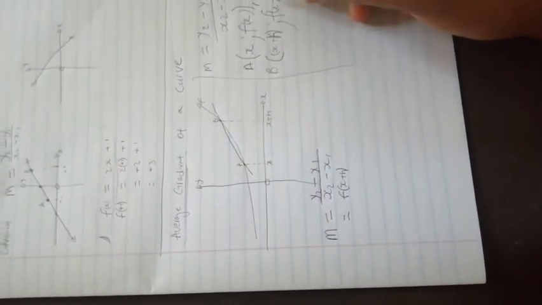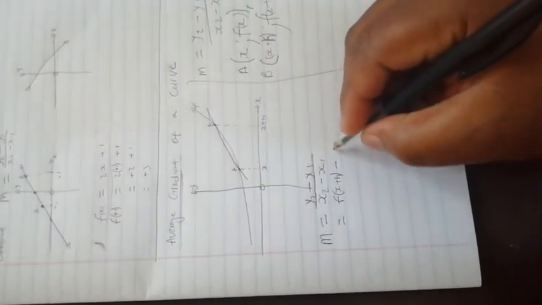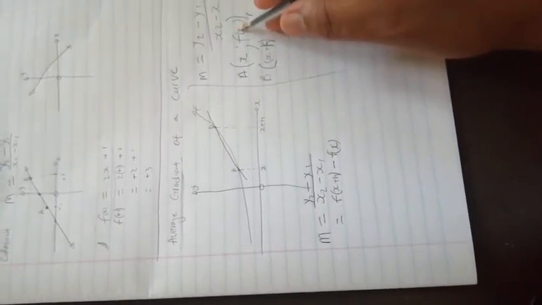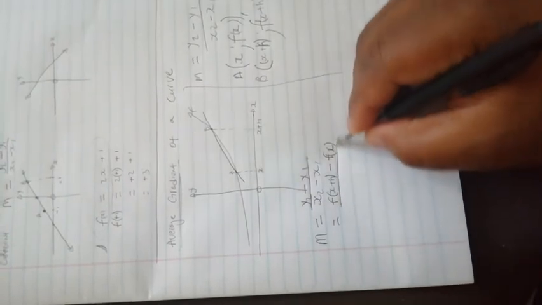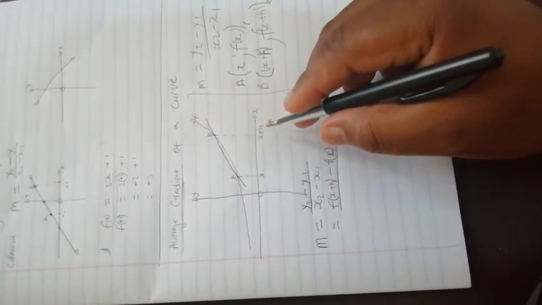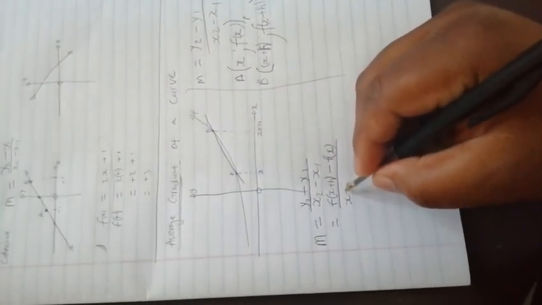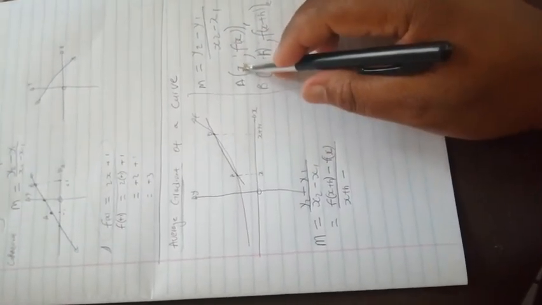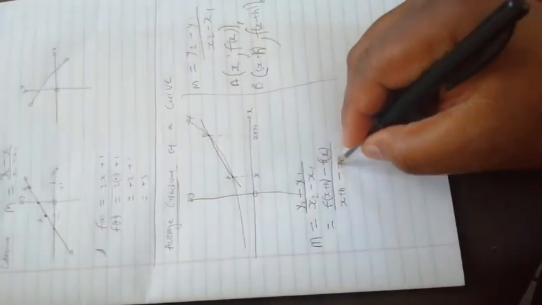This is y for point 2, minus f at x, which is y for point 1. And then for x, the x for point 2 is x plus h, minus the x for point 1, which is just x.